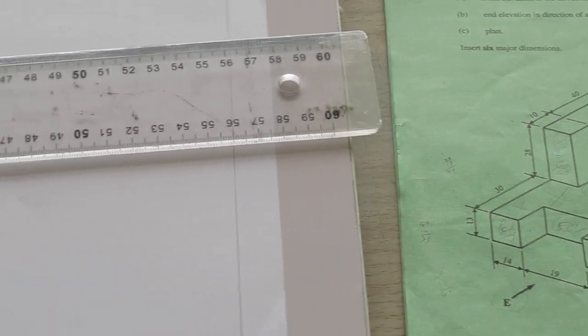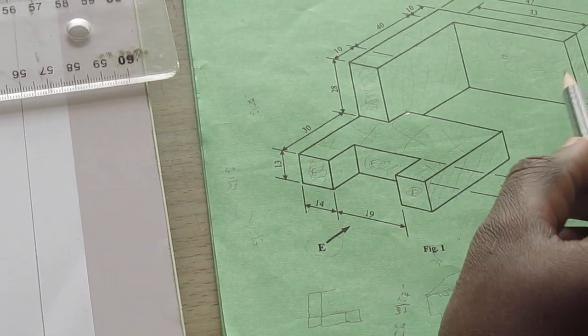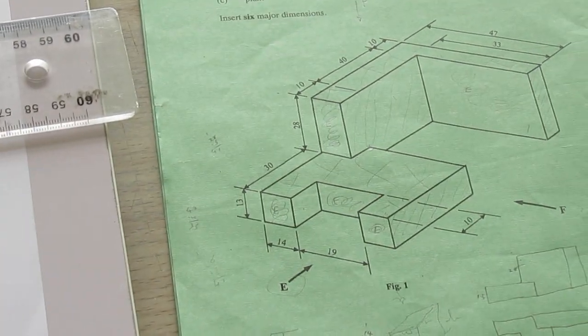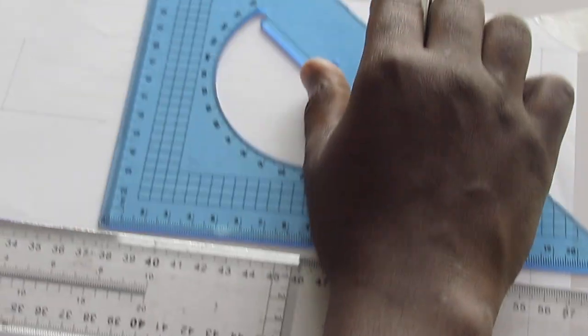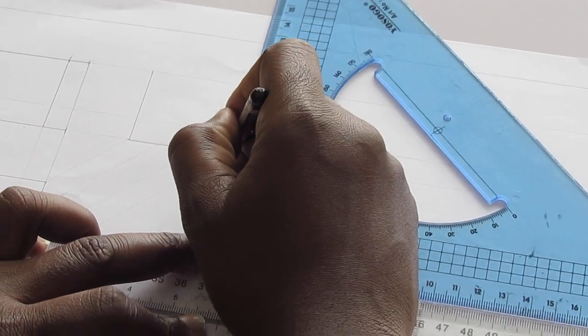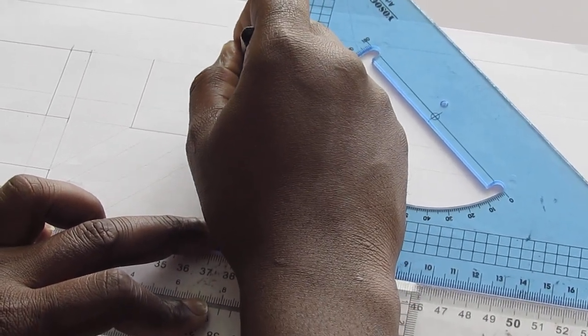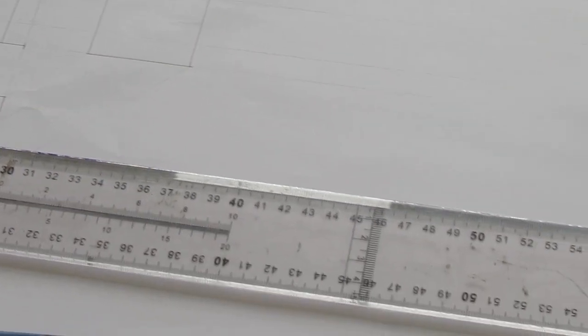Because it is this plus this plus this. So it's from here to here. Then when we go upwards, we will be seeing this line and this line. So that will tell us that we are seeing the whole height. So we'll just draw the whole height here. Just draw the whole height there. Like that.